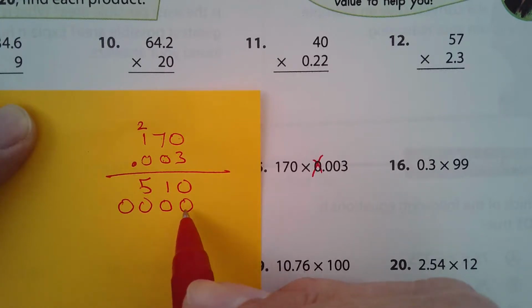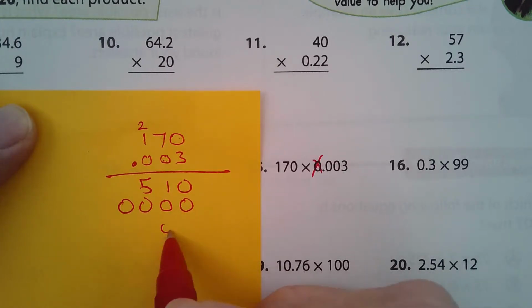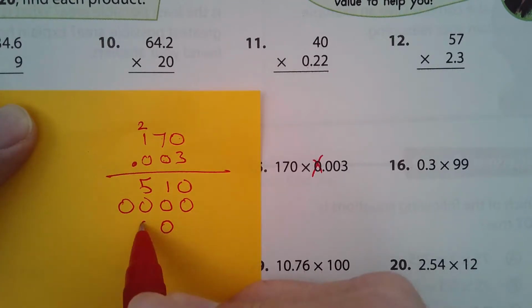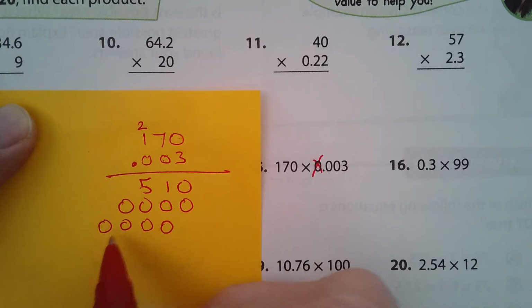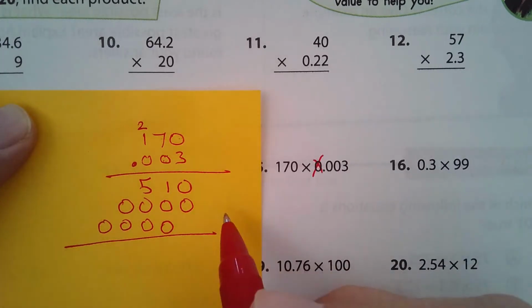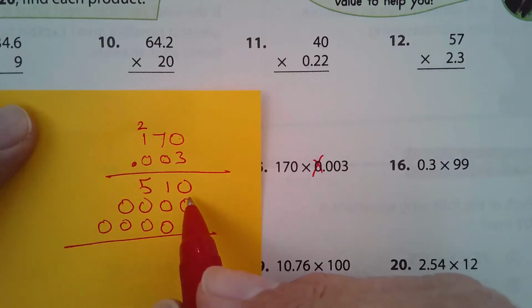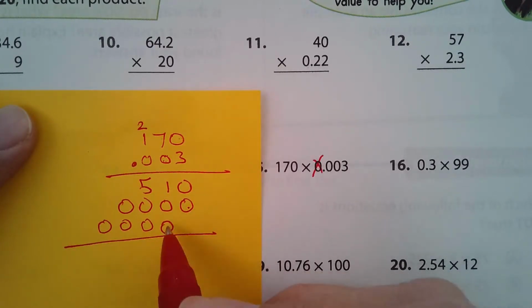Let's see here. So this one's going to go right here. And it won't really matter. Let me see here. The first, and the placeholder was here. Yeah, so the next placeholder is going to be here.